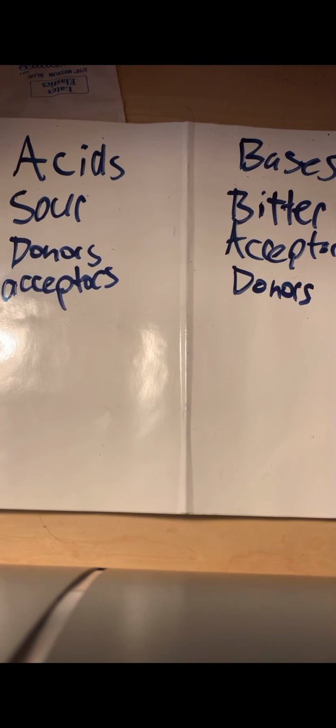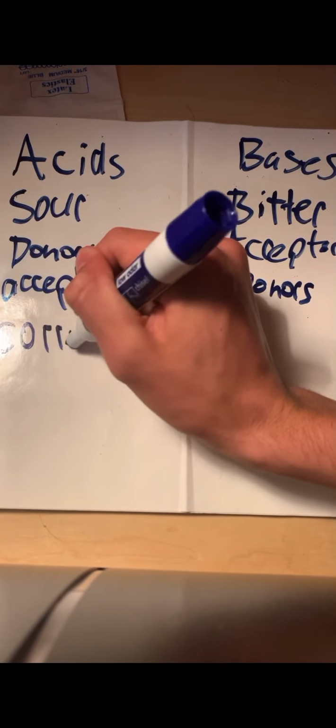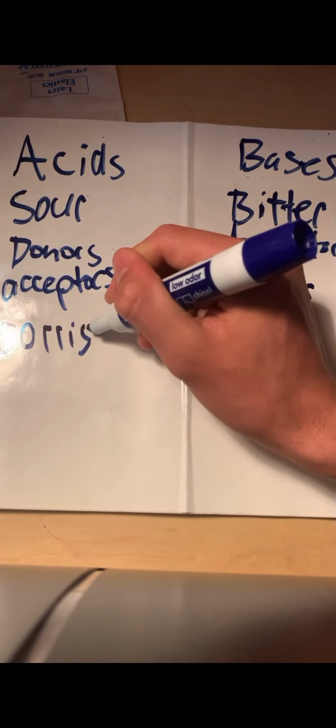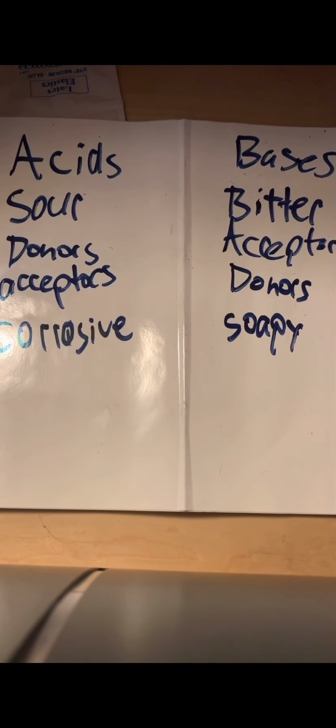Next one I'll talk about is what they do when they interact with something. So acids are corrosive, as I talked about before. I think I spelled that right. No, I did not. Corrosive. If they go down the drain, they can burn and destroy materials, even metal, and especially skin or eyes, as I also said before. Bases are more soapy, so they're not going to cause too much damage, and they're going to look and feel kind of soapy.